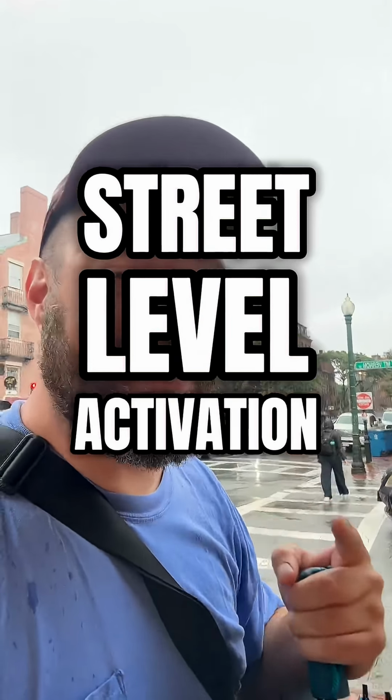This church behind me reminds me of Two-Face and Batman, but in the best possible way. I'm going to explain why that is while unpacking the term street level activation, which might start to help you understand why parts of your city are dead.